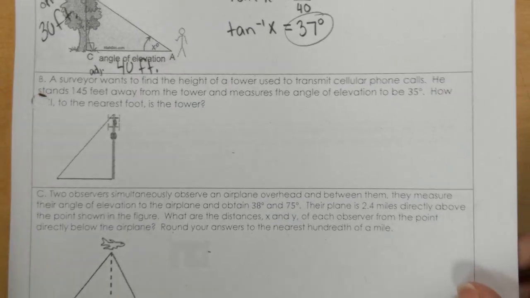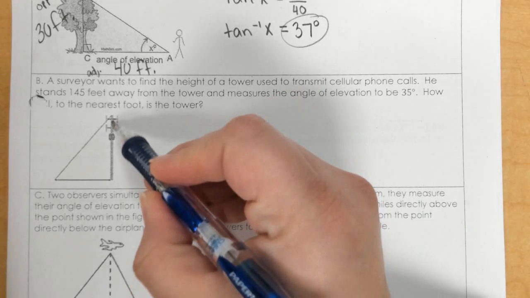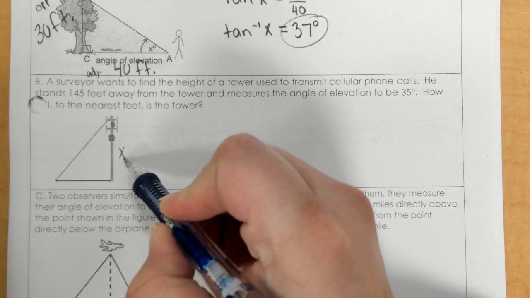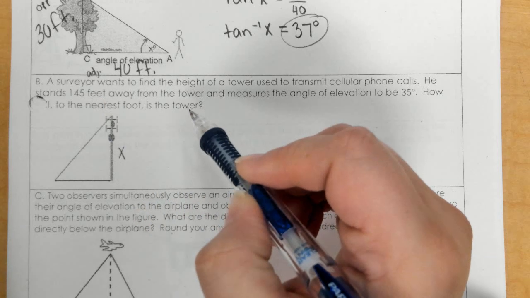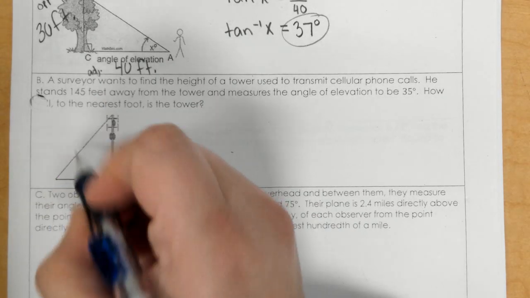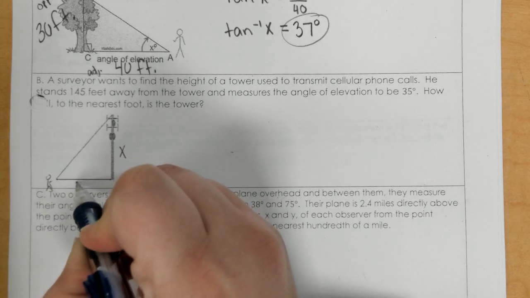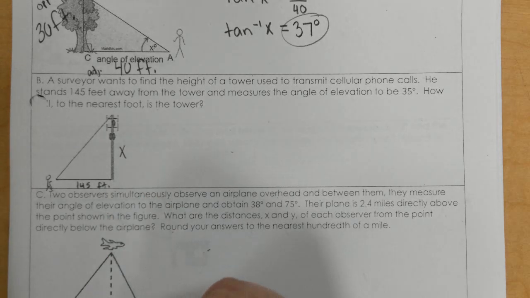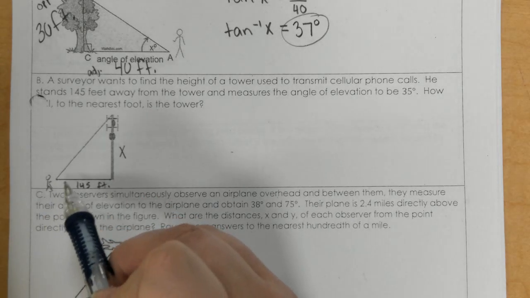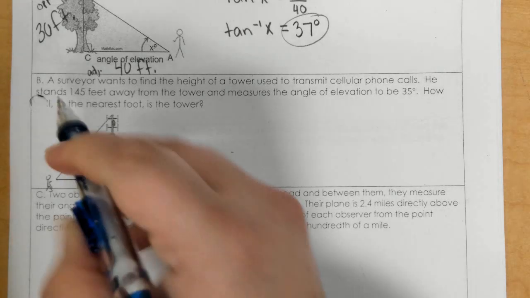In part B, a surveyor wants to find the height of a tower used to transmit cellular phone calls. So if this is your tower, you're finding x, the height of that. He stands 145 feet away from the tower. So 145 feet away, so here he is over here. Okay? He's 145 feet away from the tower. And the measure of elevation is 35. So here he is, he's looking at the top of the tower. This is your angle.